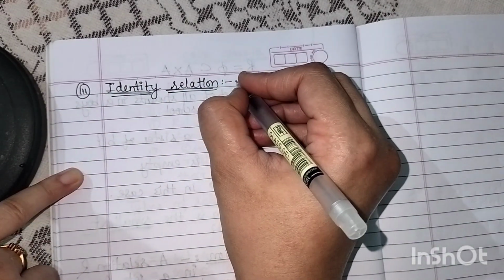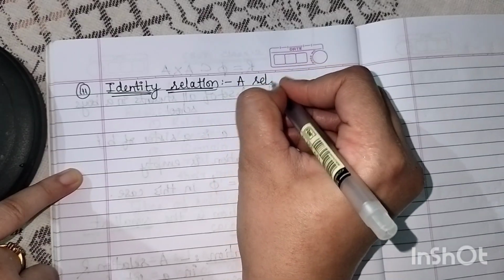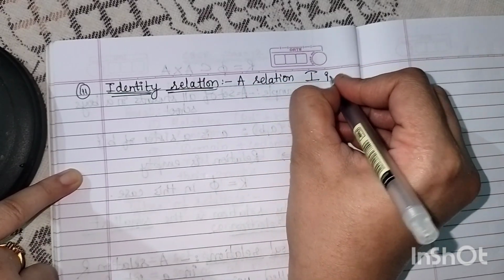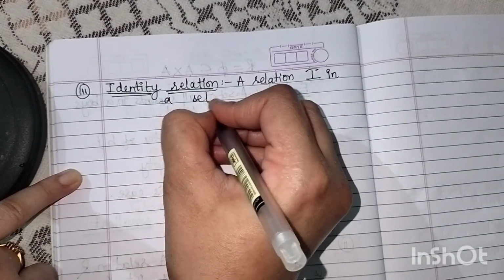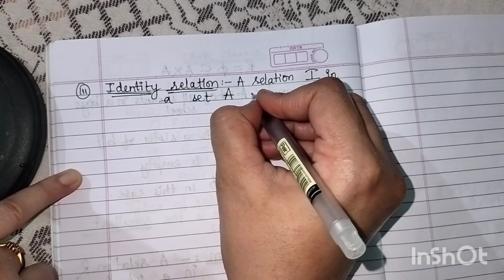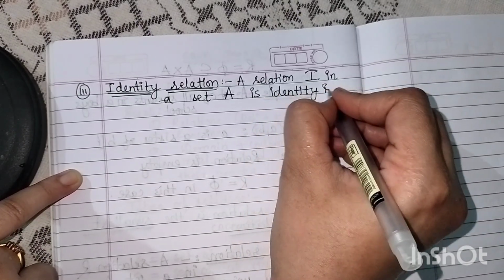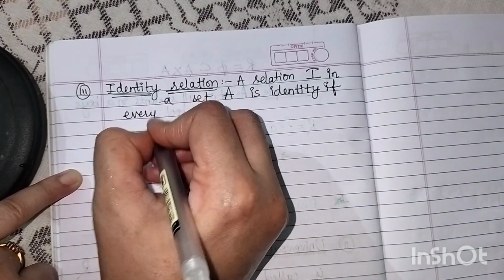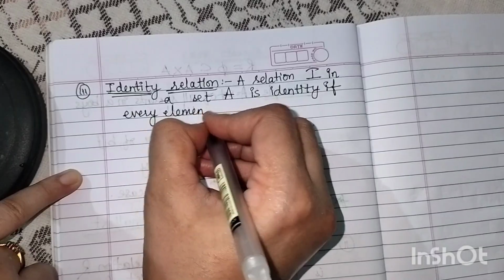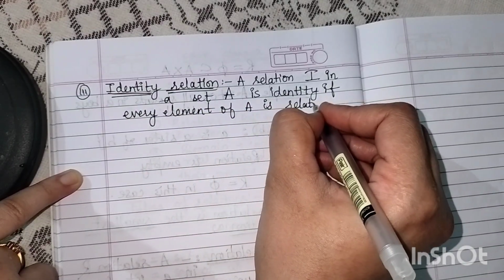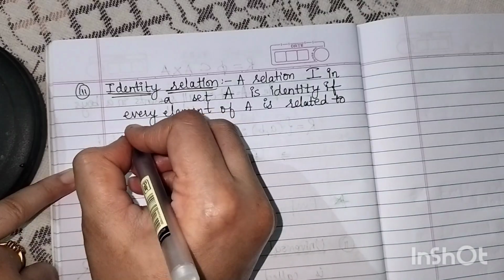We denote this by I. A relation I in a set capital A is identity if every element of A is related to itself.